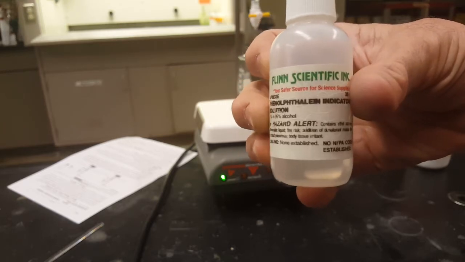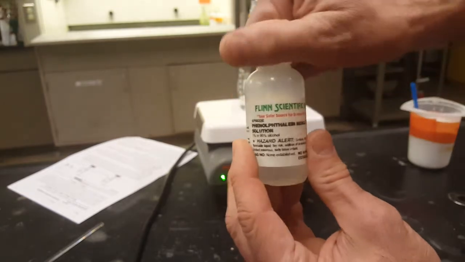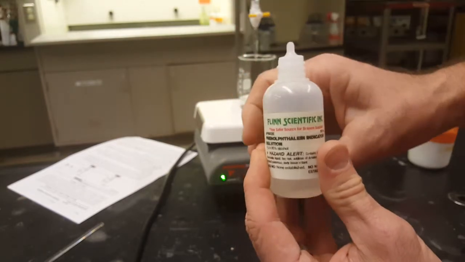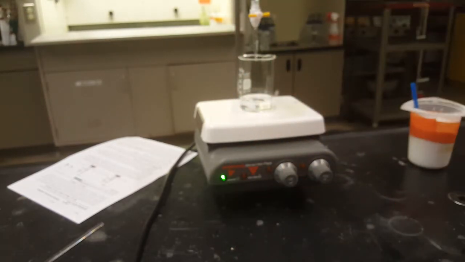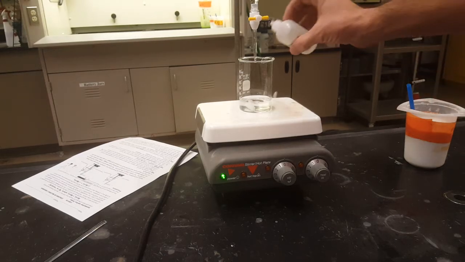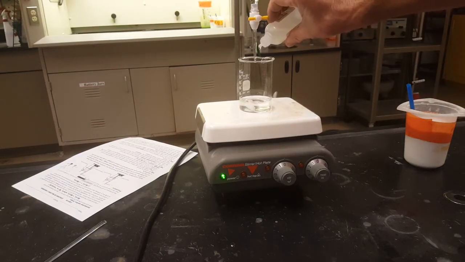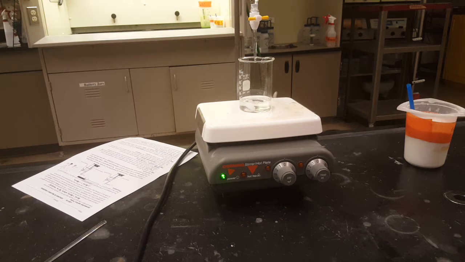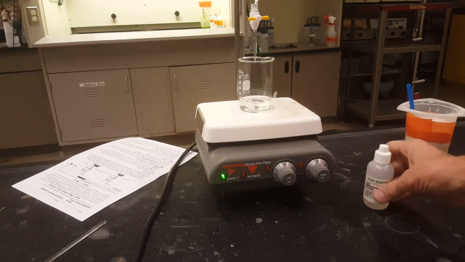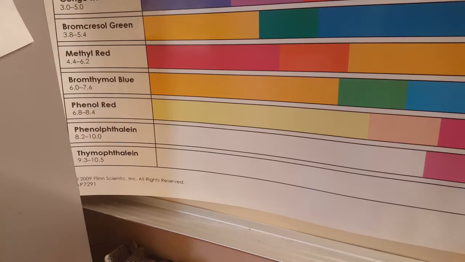Phenolphthalein. You don't need much of this stuff. In fact, what I'd like you to do is just use a drop. If 2 drops go in by accident, that's fine, but no more than 2. 1 drop will be plenty.